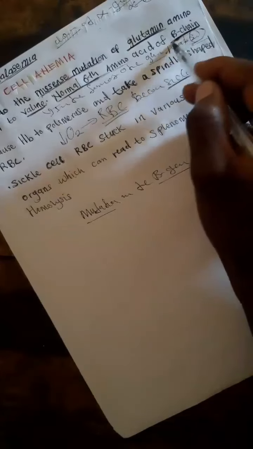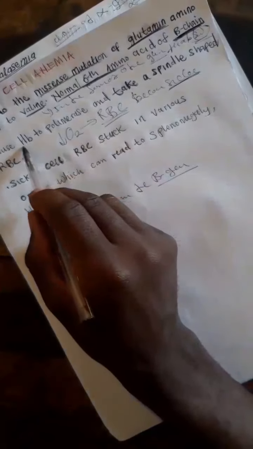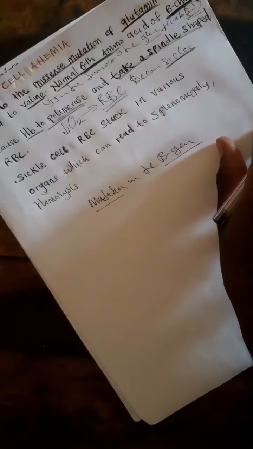The beta chain is there, but now the amino acid, glutamic acid, is mutated to valine. When this happens, it causes the hemoglobin to polymerize and take a spindle shape, which is the sickle cell shape.